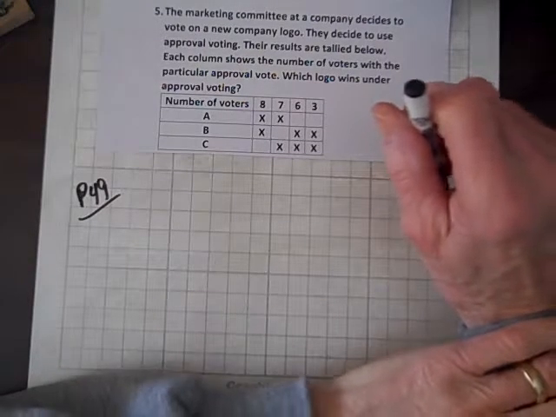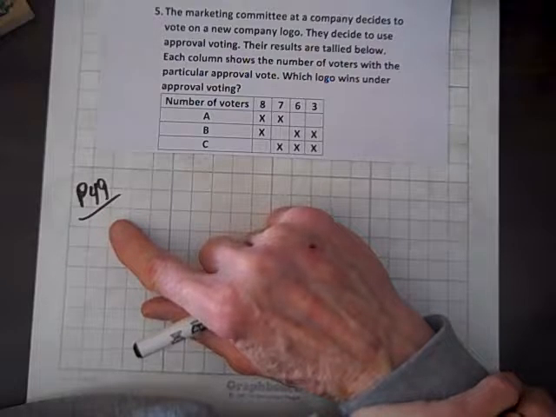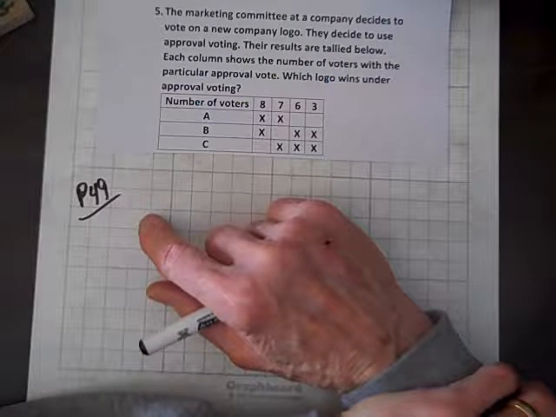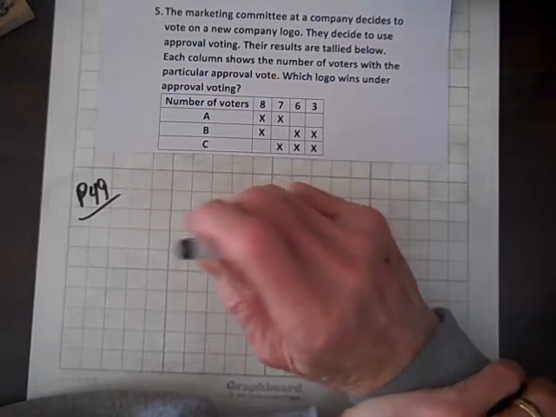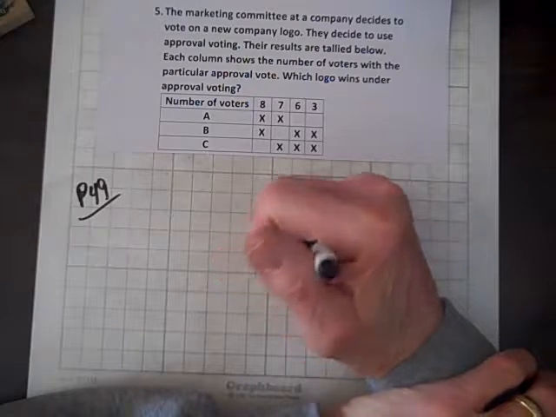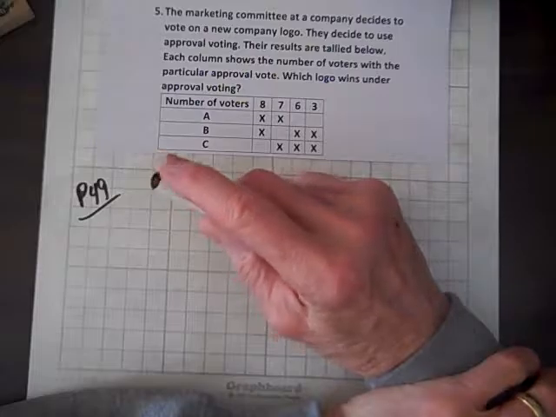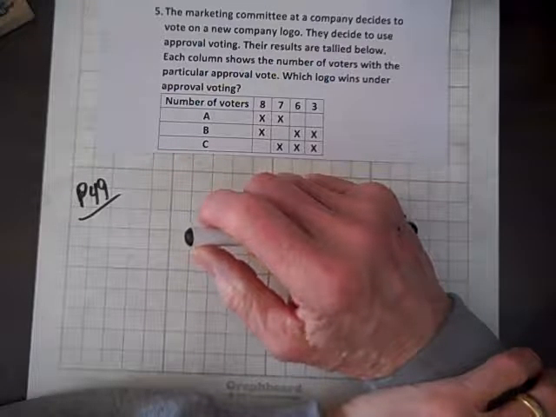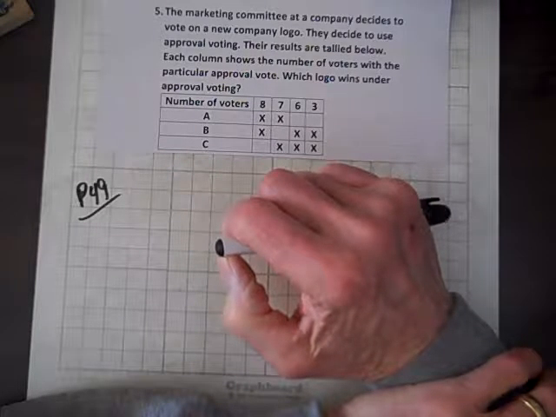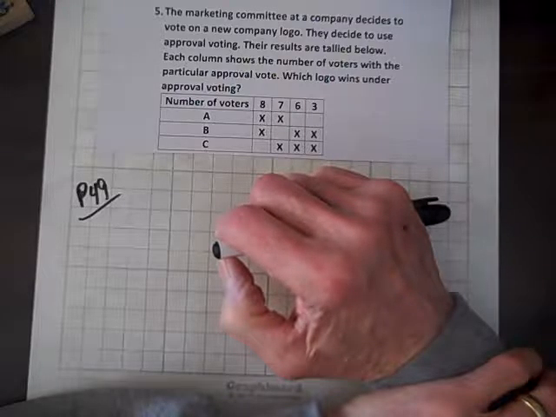Well, approval voting, the explanation for that can be found on page 49, and it says, with approval voting, the ballot asks you to mark all choices that you find acceptable. The results are tallied, and the option with the most approval is the winner.